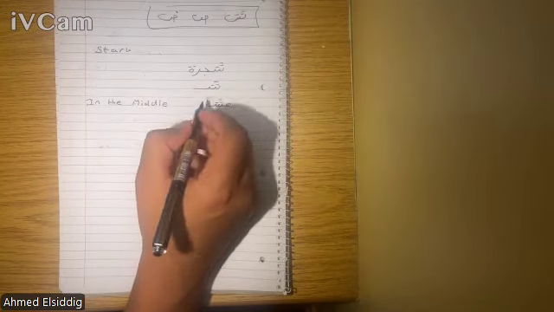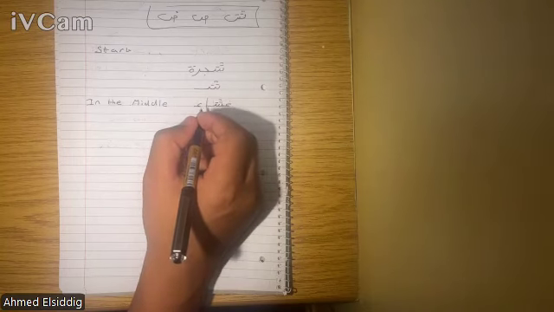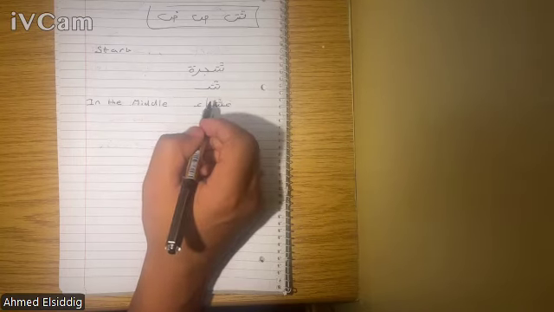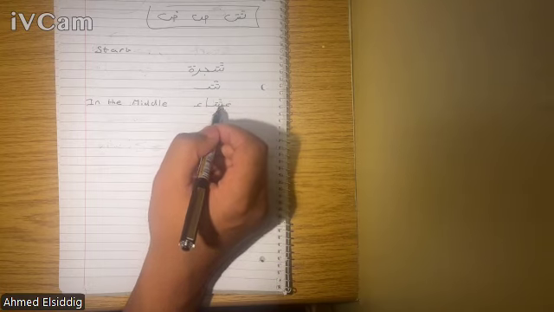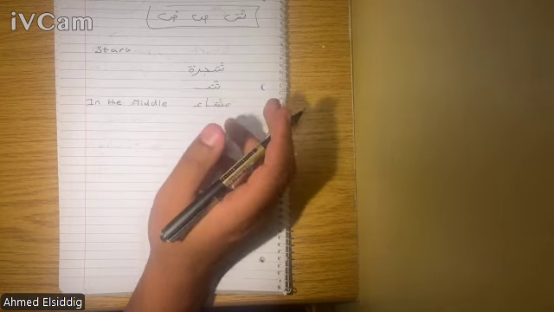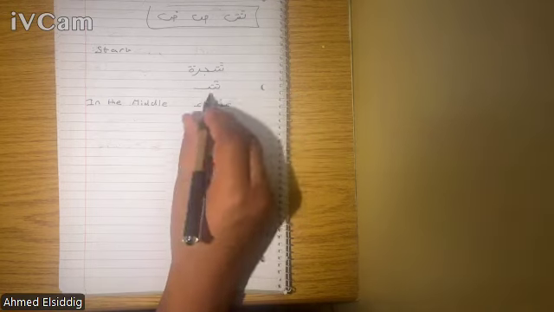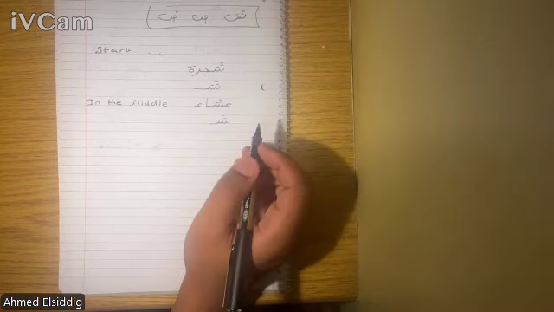In the middle, for example, we can say asha, isha. It's the same kind of word. It can mean dinner or Isha, the prayer after Maghrib. In the middle, the sha is the same as this one. It's literally just this, but in the middle and sticking to something.